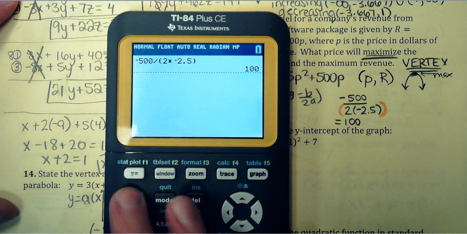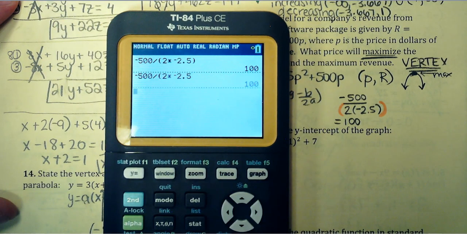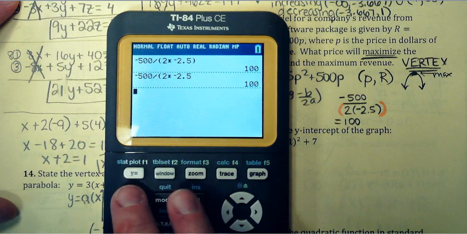Now, let me show you, if I don't put parentheses, how I get a totally different answer. Get rid of those.